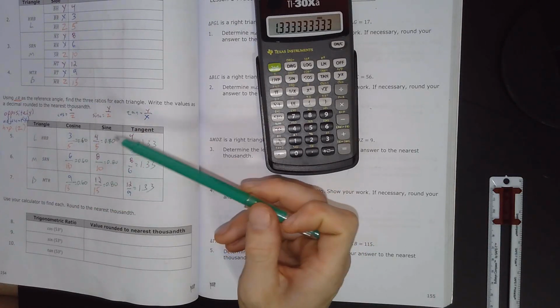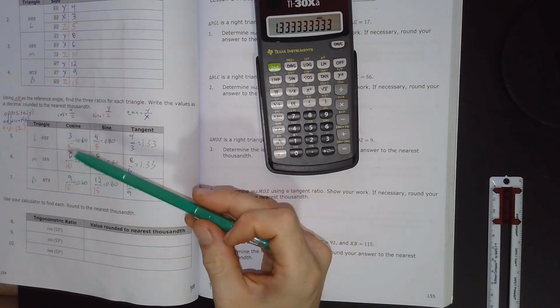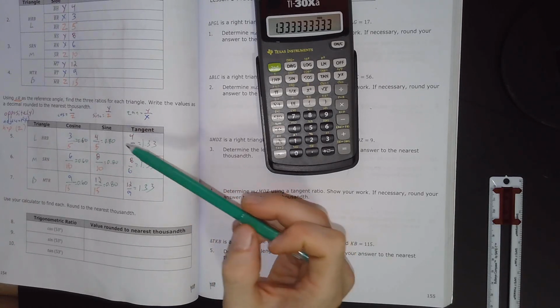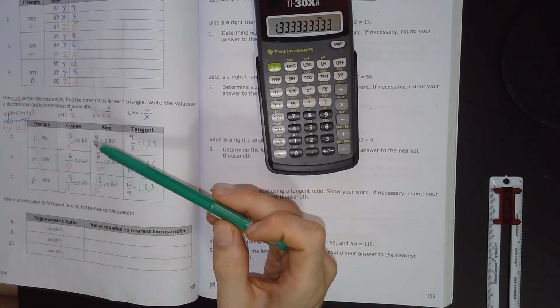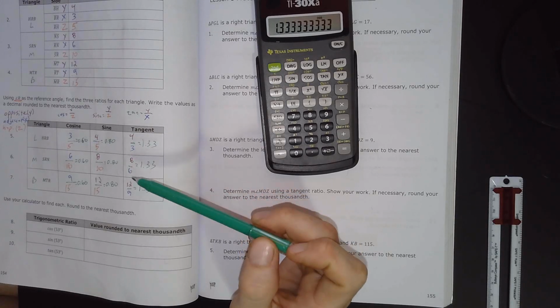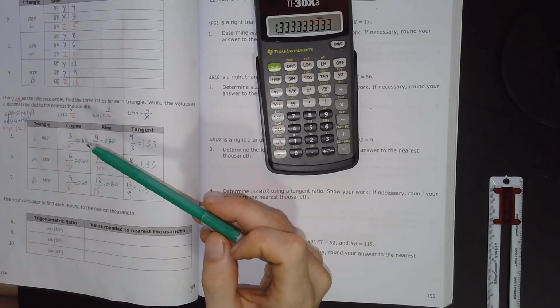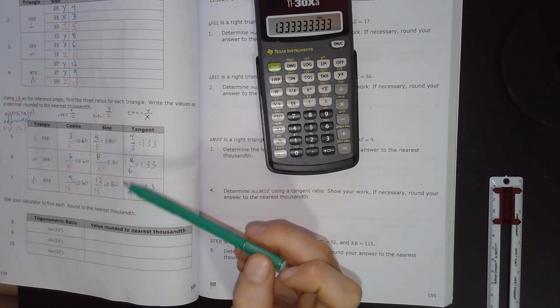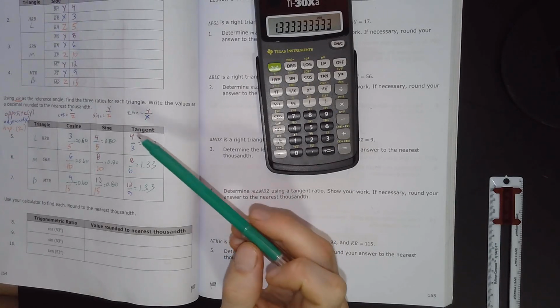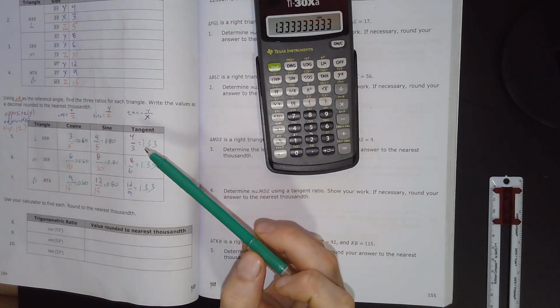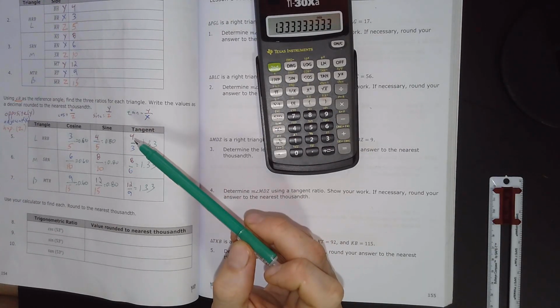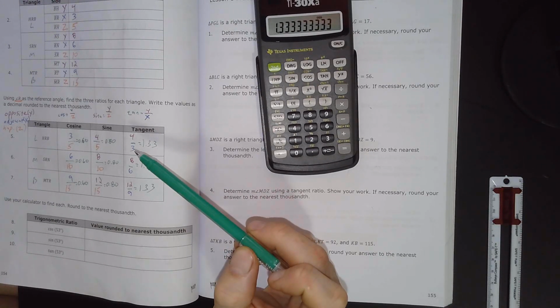Okay, sine, cosine, and tangent are just ratios of the lengths of those triangles, of one length of that triangle to the other length of that triangle, right? This is saying that the opposite length is 33% longer than the short length.